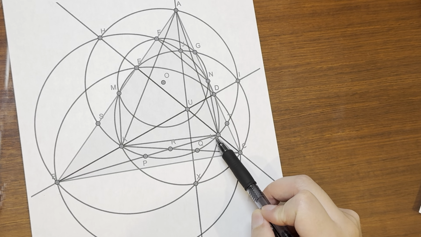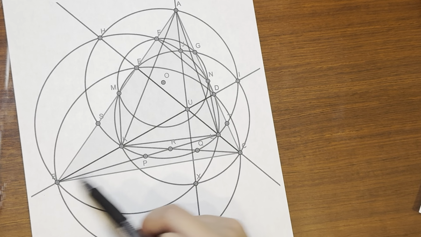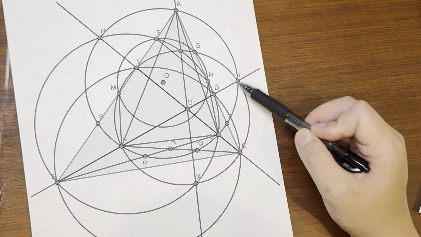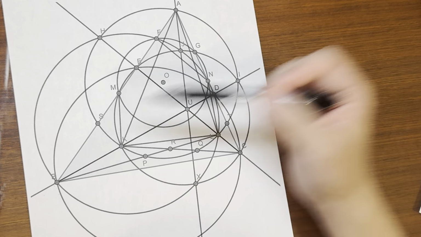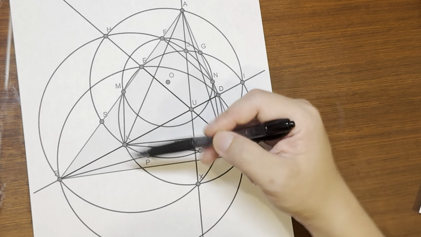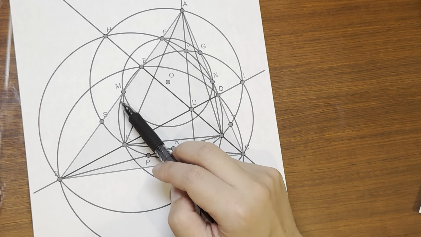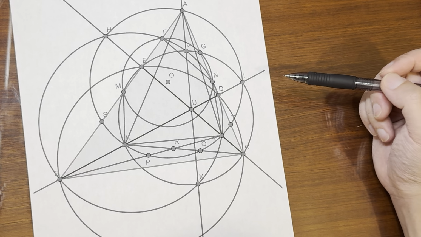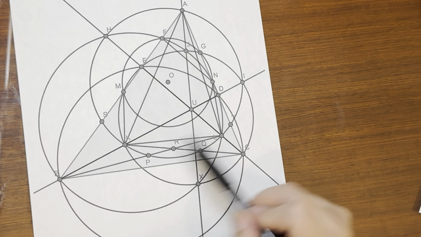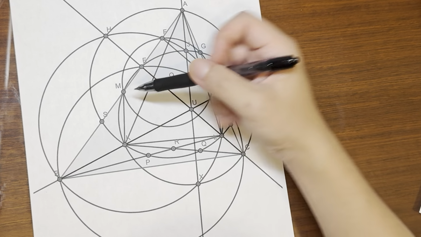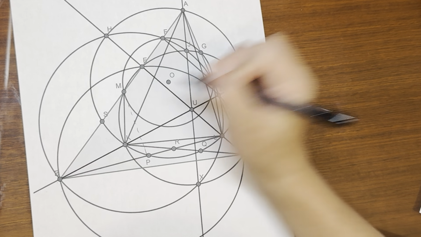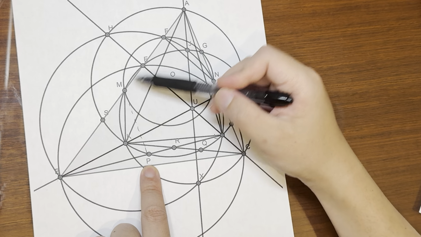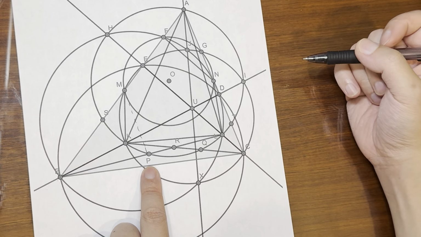BP times BL equals BK times BI, and it also equals, because it's on the radical axis of this circle and this circle, BM times BE. So BP times BL equals BM times BE. That means MPLE are cyclic, right? MPLE are cyclic.